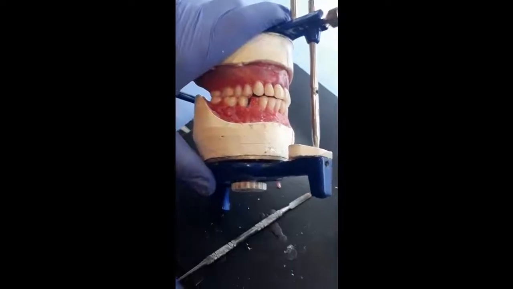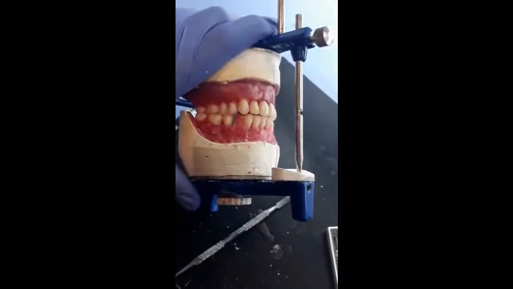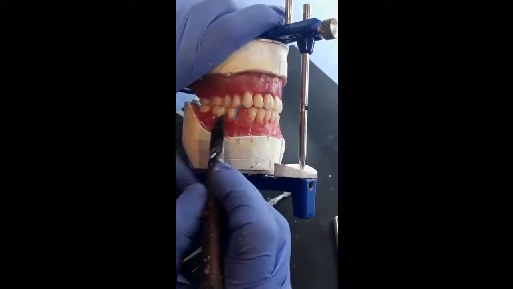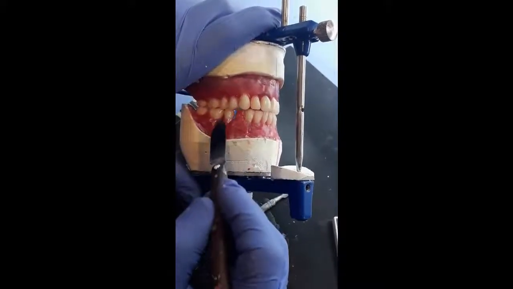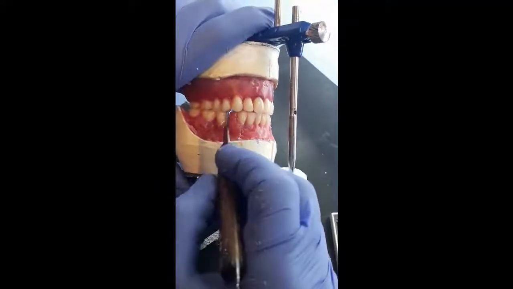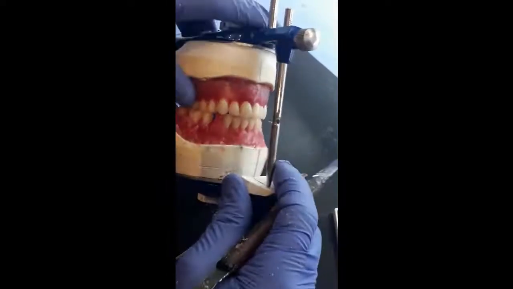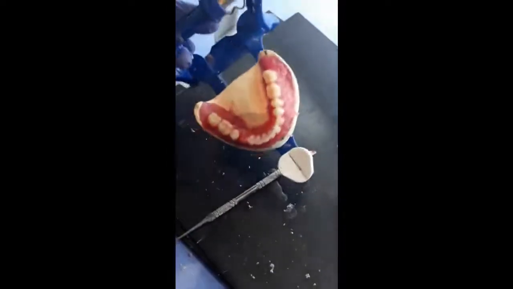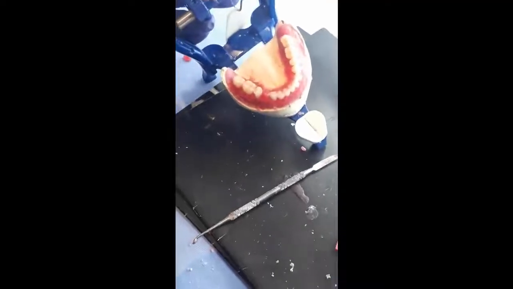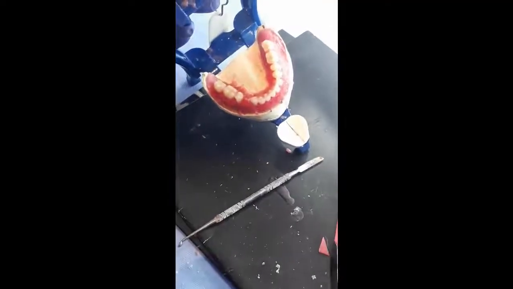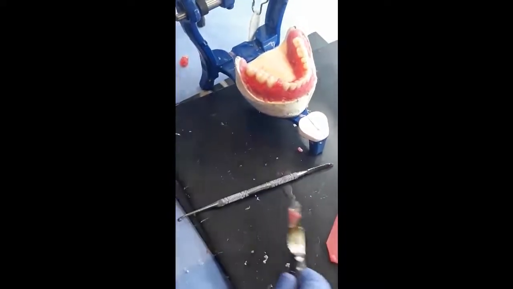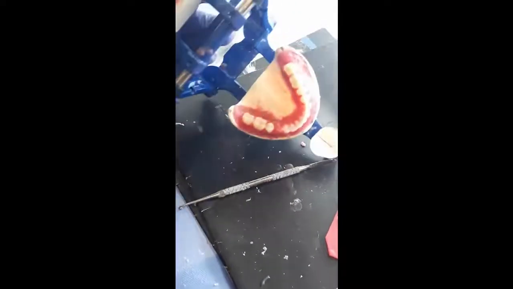maxillary premolars. We fix it in its place by melting the wax around it. Make the maximum intercuspation. Now I need to fix the second premolar in its position securely, so it will not move.